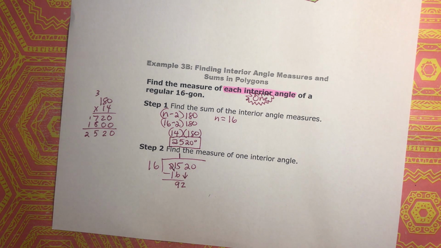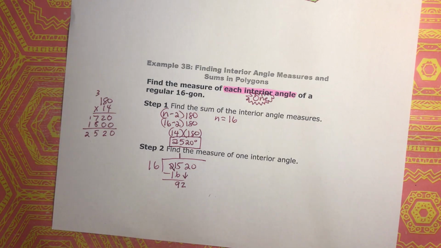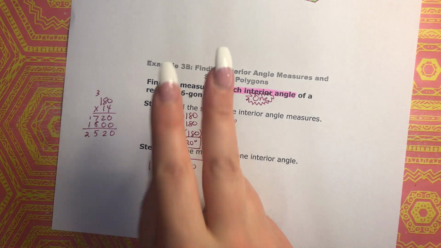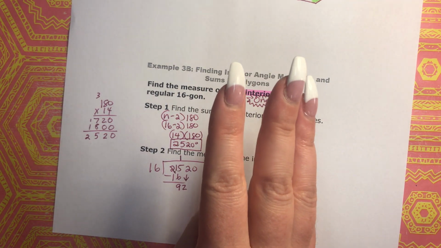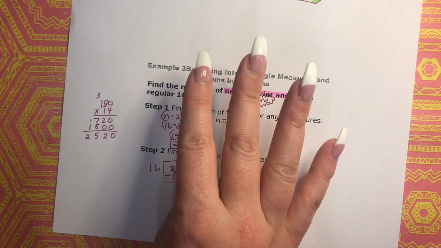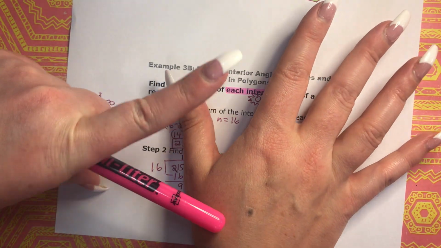Sometimes I like to make the numbers easier. So make this a 15 and make that a 90. And so I think, okay, how many times does 15 go into 90? So 15, if you add another 15, it'd be 30, then 45, and then 60, then 75, and then 90, okay?